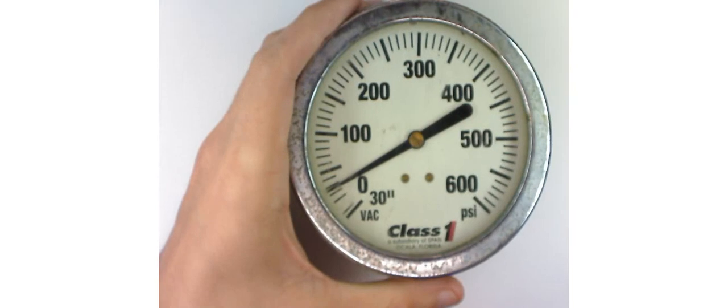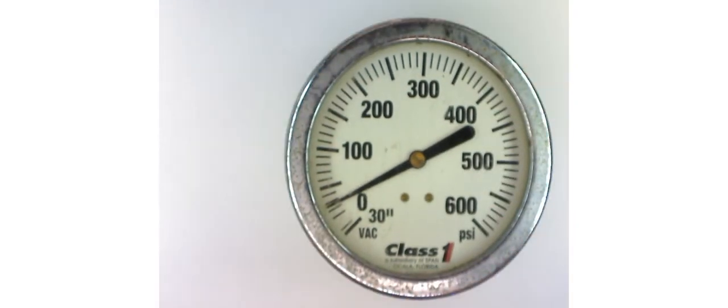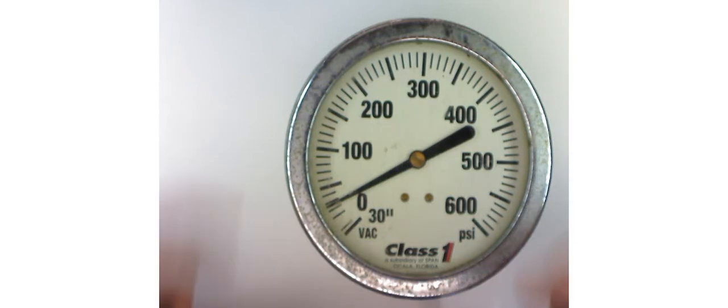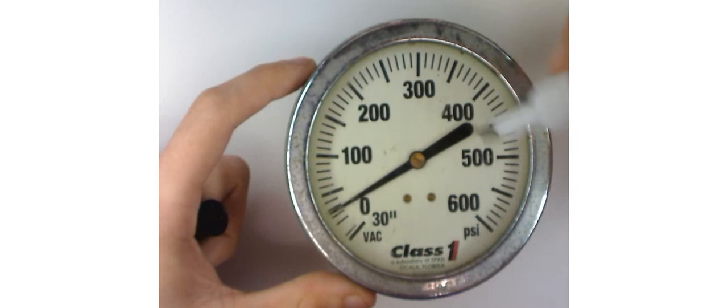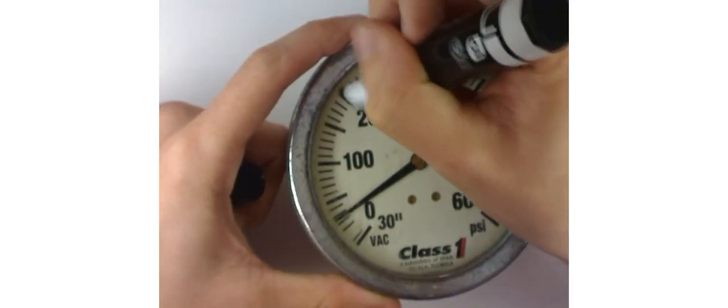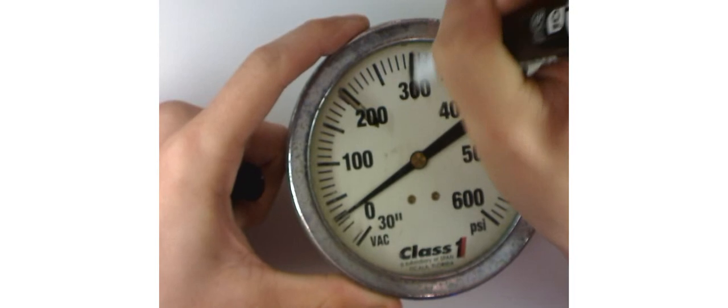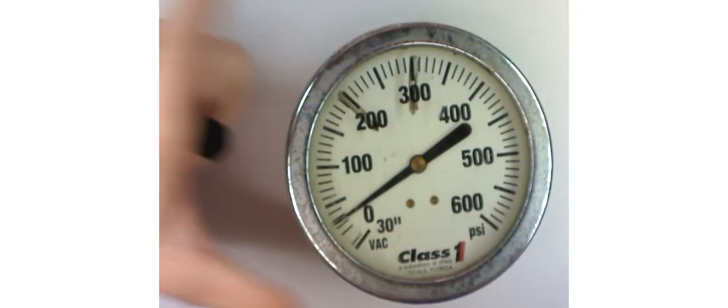So on this one, if we look, we have the 0, we have a 100, 200, 300, 400, 500, 600 as we talked about. So let's say I go from the 200 to 300 one. Okay, so we need to count how many spaces we have in there.